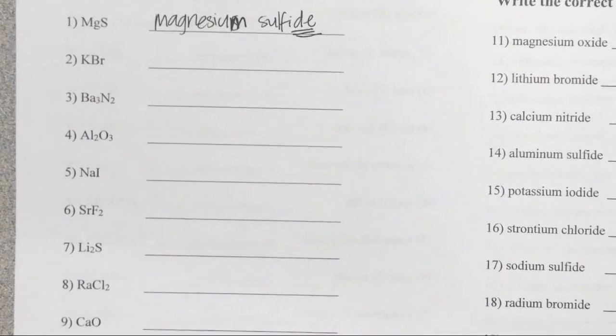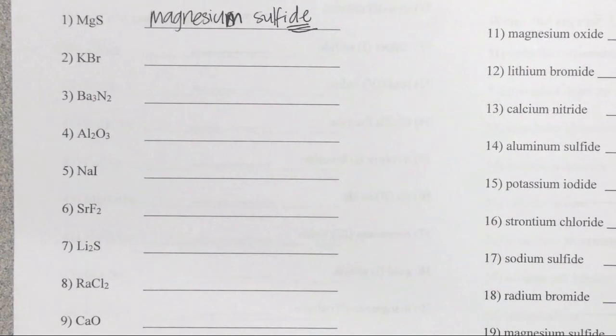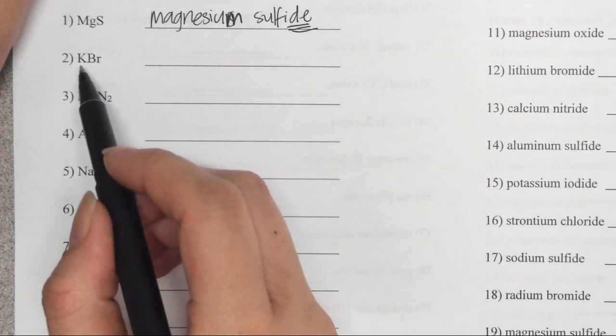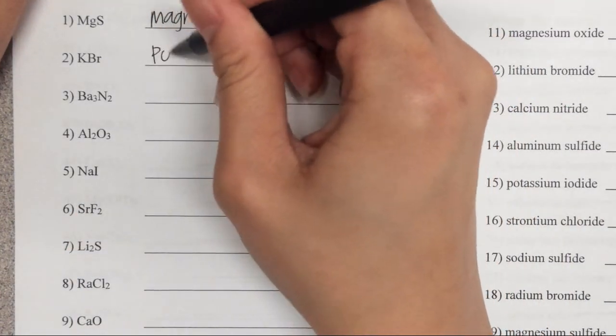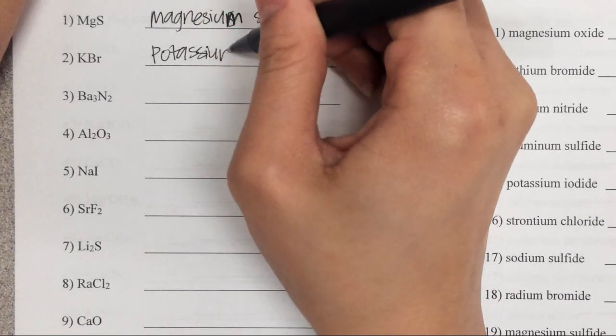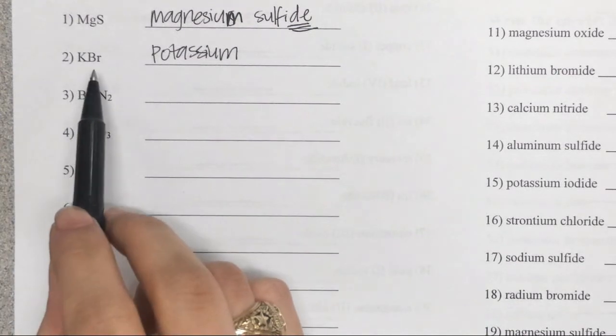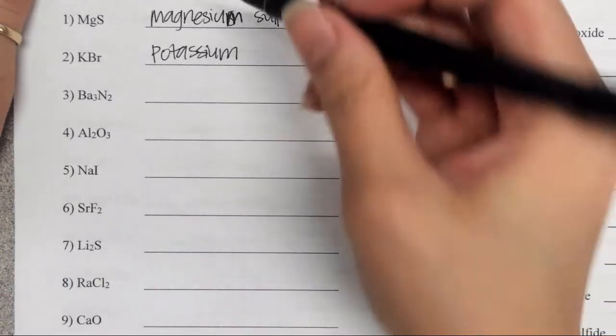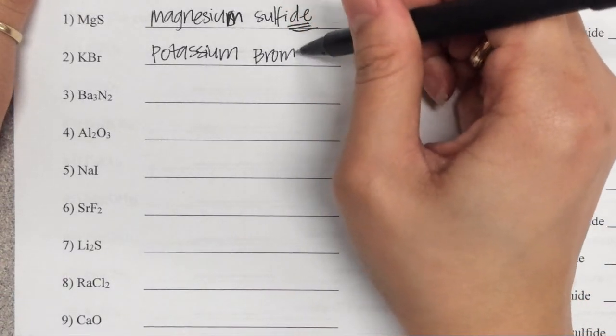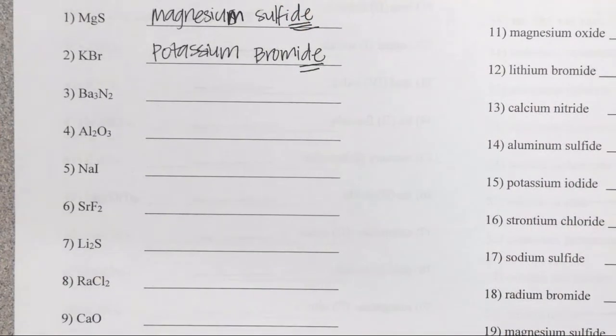I'll do number 2 with y'all, and then you'll do the rest on your own. So for number 2, we have KBr. We know K is our metal, so the first step is to name the metal. So we have potassium. The next step is to name the nonmetal and drop the ending with IDE. So we've got bromine, but instead of writing down bromine, I'm going to write down bromide. It's that simple. Okay, so again, when I return Monday, I'll make it just a little bit more challenging.